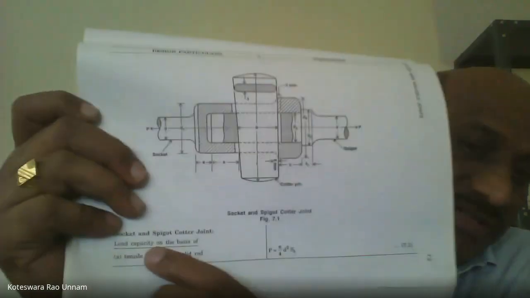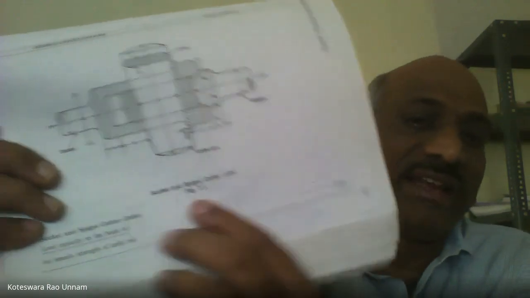Okay, so now he has given all the design calculations for this socket and spigot joint. Here you can see the first one. He has given all the design calculations, how to estimate the dimensions of the joint. You can go through the next page.